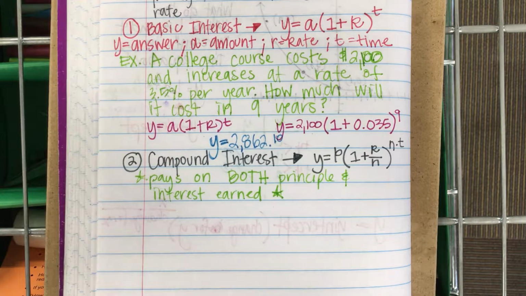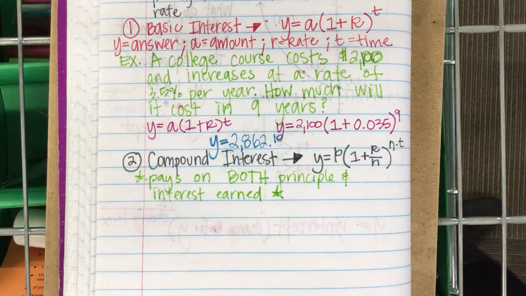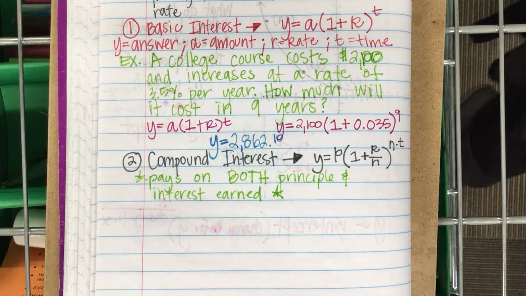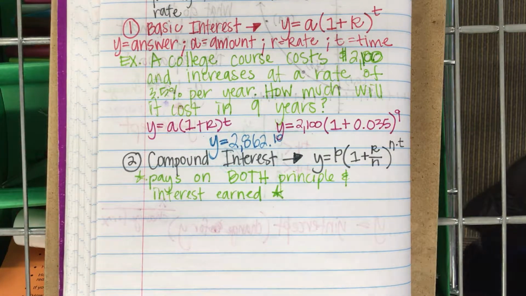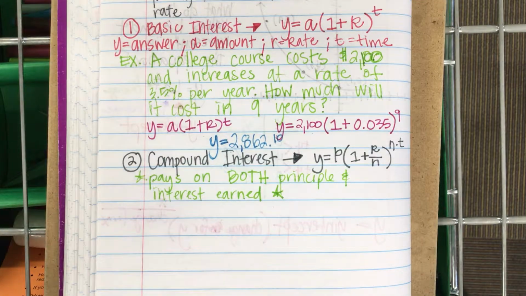Now I will tell you this. A bank is not going to give me a huge percentage. You're lucky if you can get sometimes 0.5%. Now a credit card company will charge me 25% interest. They want the money. Well, they're running a risky business. You go out there and buy $10,000 worth of stuff and you don't pay it back. They come after you.